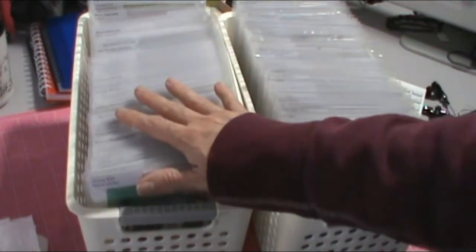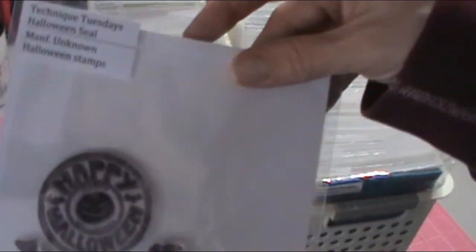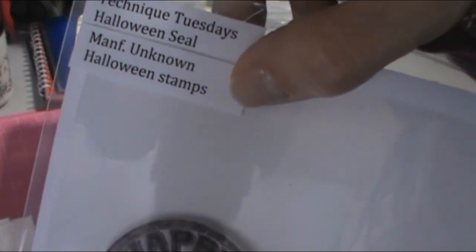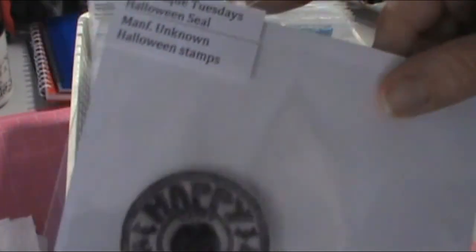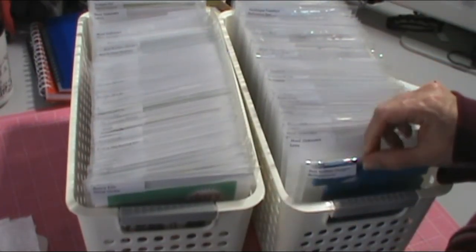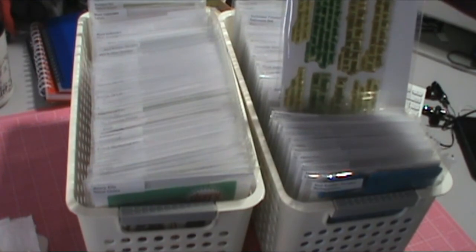Here's some of the Avery L. I actually took the paper out by mistake, but I have a few extra just for growing purposes because I'm always ordering stamps. And here's another one that has multiple kinds of stamps. Because they were little stamps and they were all Halloween stamps, I put them all in the same sleeve, and I just wrote the one that I knew was Technique Tuesday, and then the ones I don't know, I just put Halloween stamps, manufacturer unknown. I did all of this probably in 2 days, because they were pretty much put together. I didn't have to sit and figure it out.